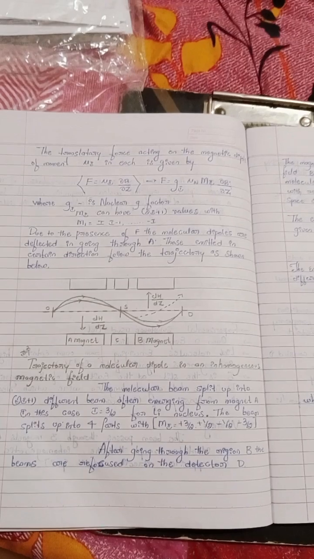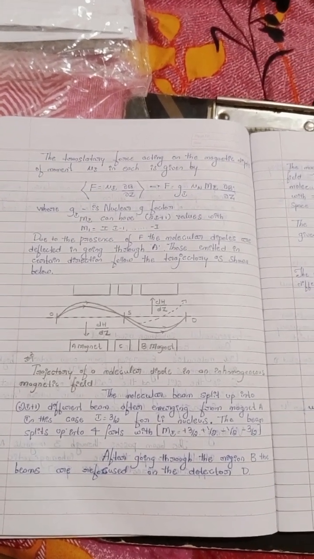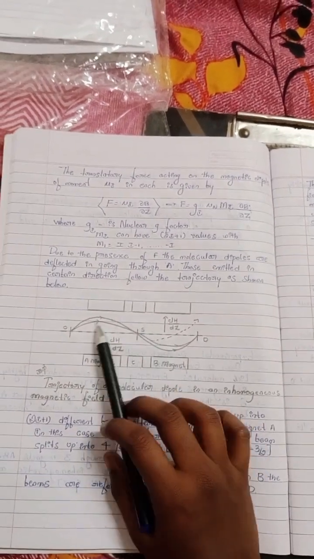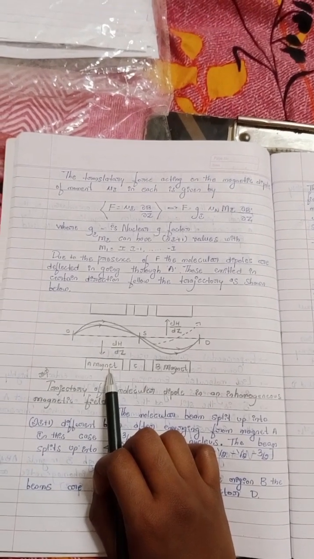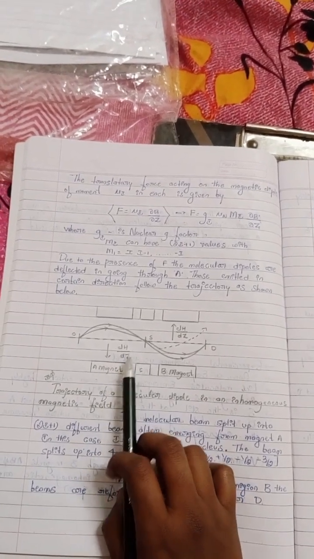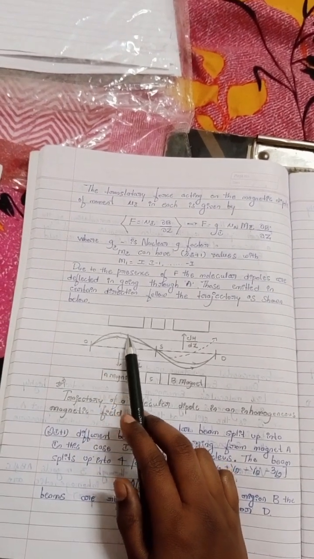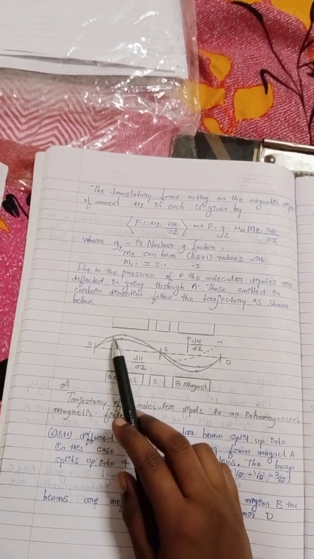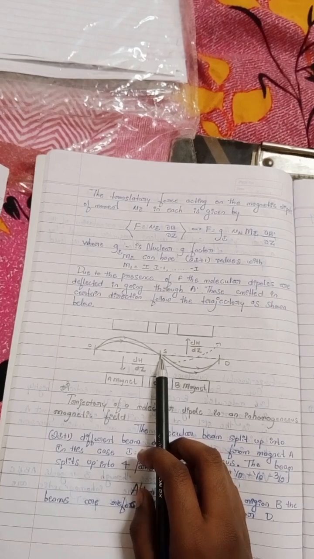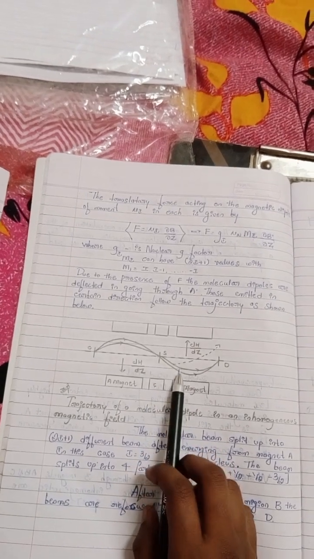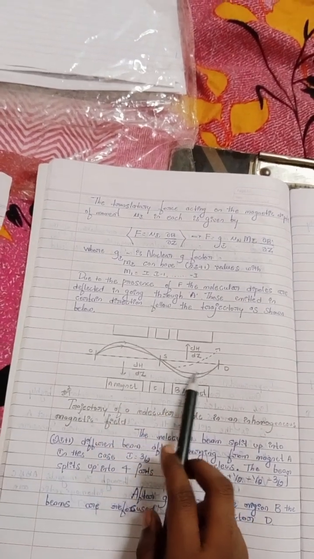So this is inhomogeneous, which is not similar. It is slightly different one. Okay, so the graph looks like this. This is magnet A, B and C. Here ∂H by ∂Z. You can see initially the graph is increasing at a slit, nothing but the electrons are moved. Okay, when it reaches the slit, and after crossing the slit, the electrons came down, decreasing. Okay, this is the thing.